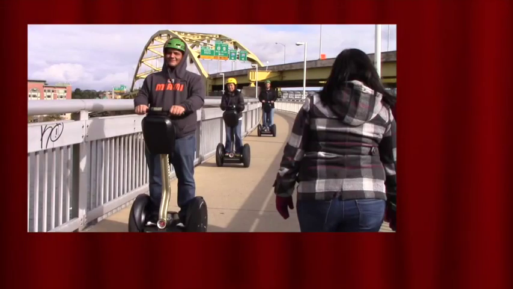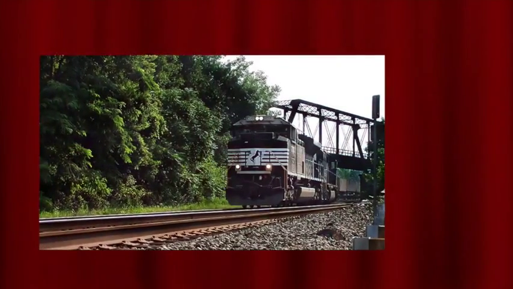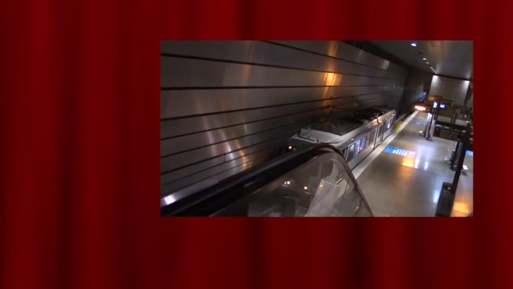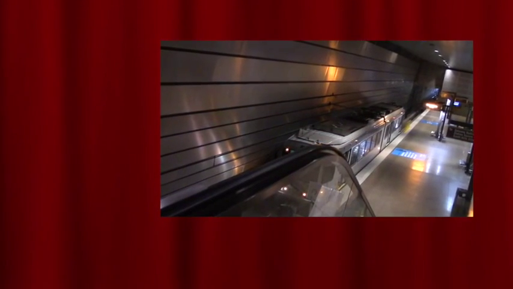The movement theme of geography includes moving people, goods, and ideas from place to place. Movement in Pittsburgh includes subways like the T, trains, bikes, and segways.